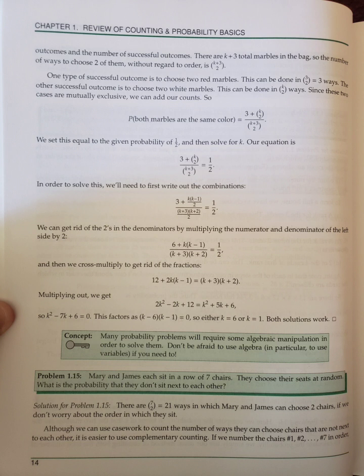Okay, so next problem we have Mary and James. They're each going to sit in a row of 7 chairs. They choose their seats at random. What's the probability that they don't sit next to each other? Now the best way is definitely complementary counting here. It's easier to count the ways that they can sit together than it is where they can sit apart, because there's a lot more ways they can sit apart than they can sit together.